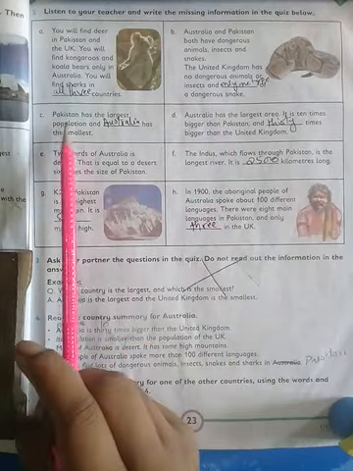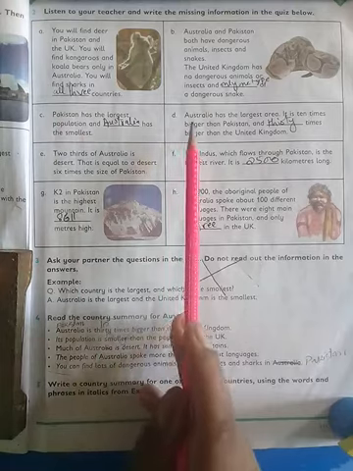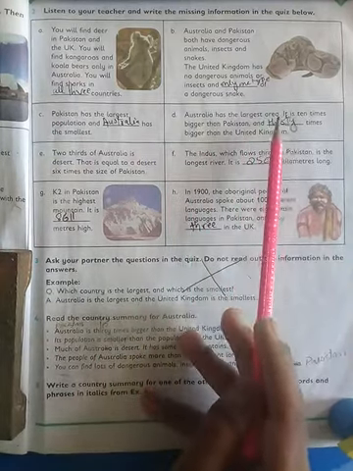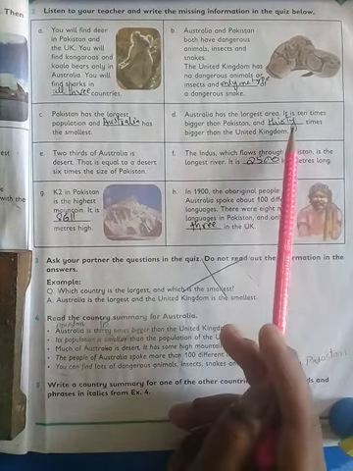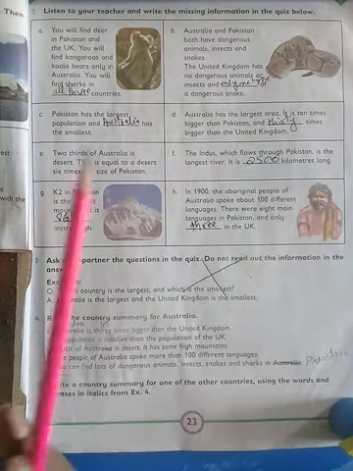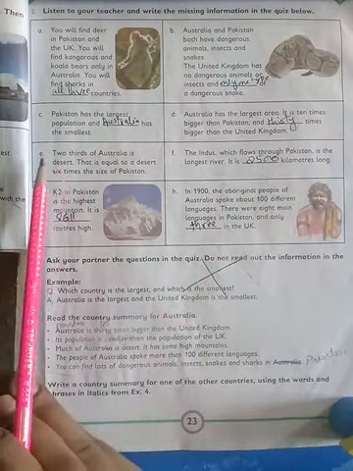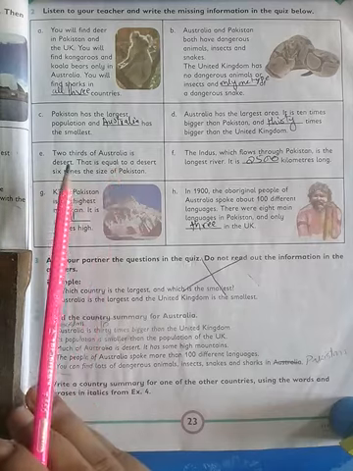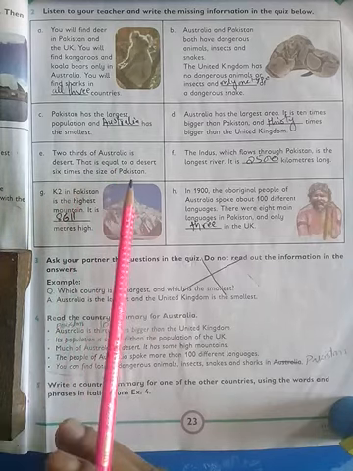Okay, in C, Australia has the smallest, and D, Australia has the largest area. It is 10 times bigger than Pakistan and 30 times bigger than United Kingdom. How many times? 30 times. E, 2/3 of Australia is desert, that is equal to a desert 6 times the size of Pakistan.